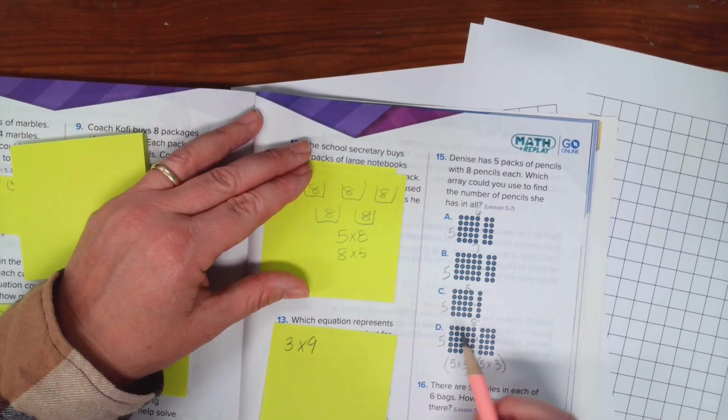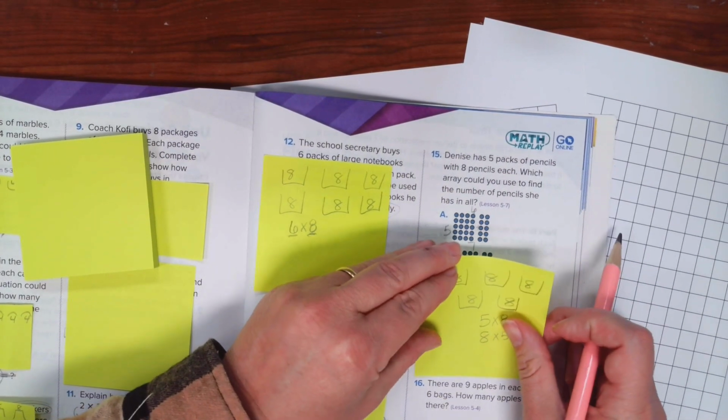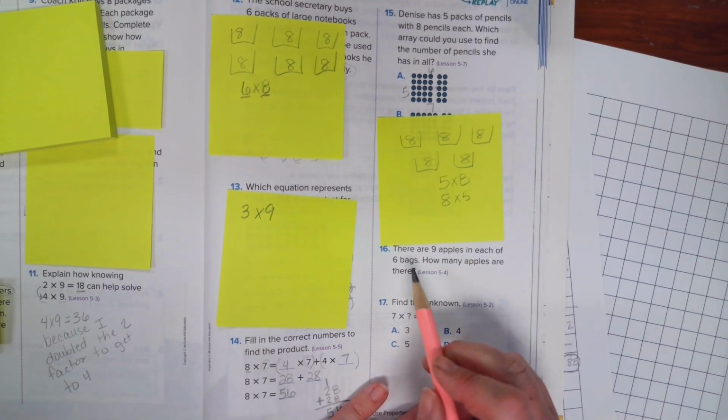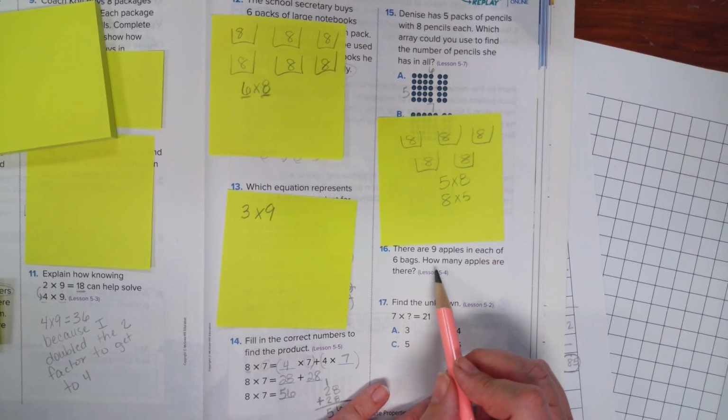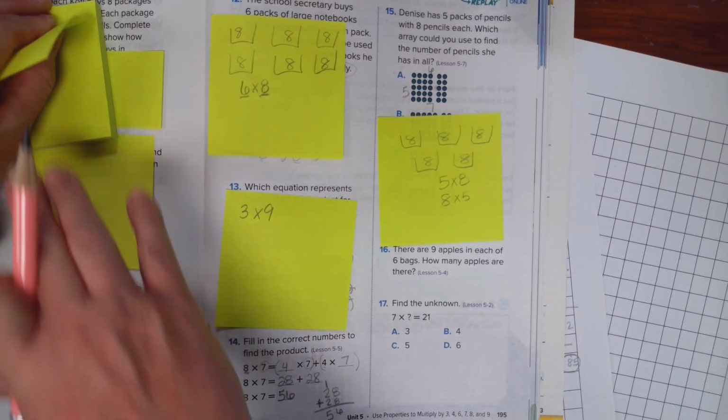So our answer would be D. Alright, we're looking at 16 now. 16. There are 9 apples in each bag. How many apples are there? So we're having to solve for this one.